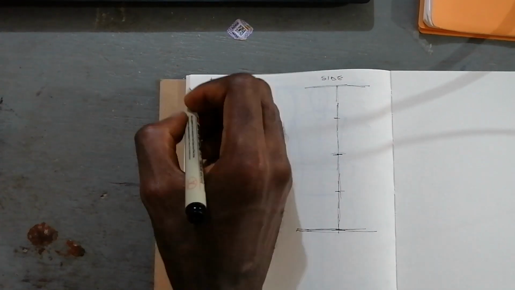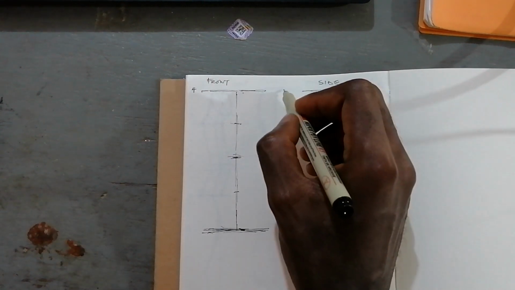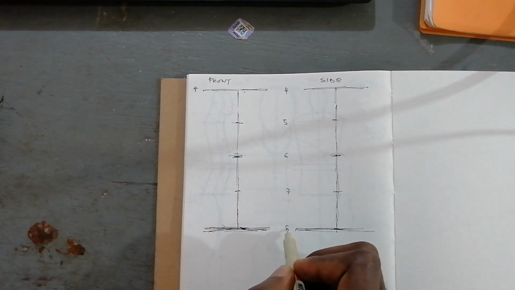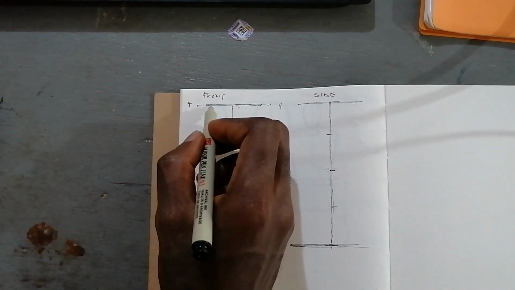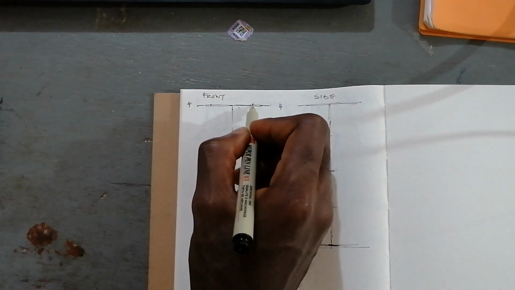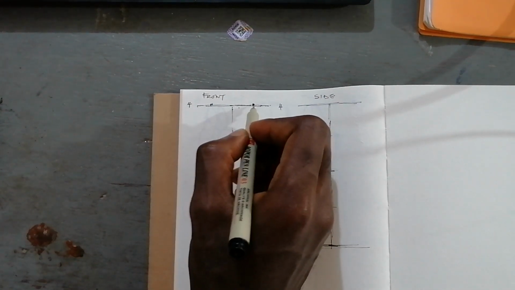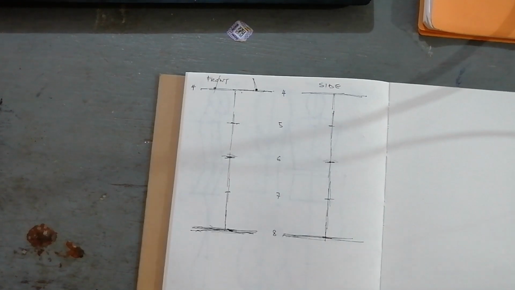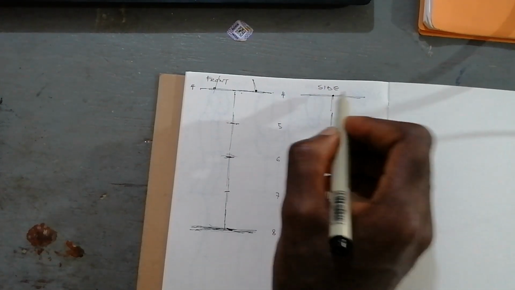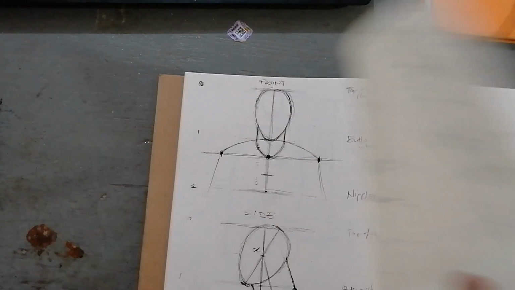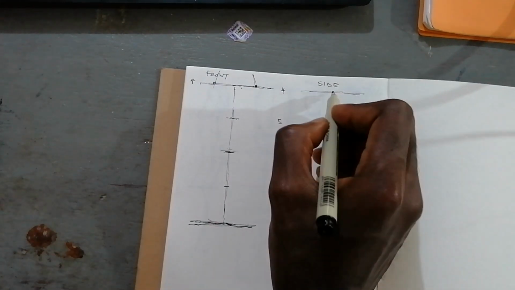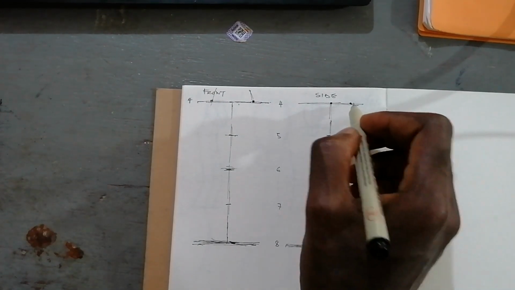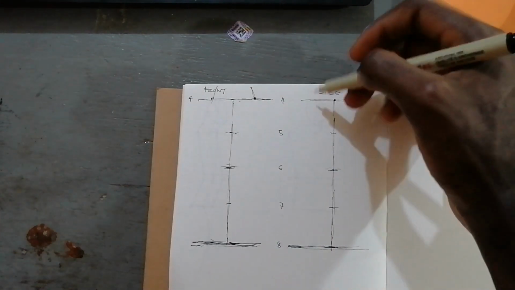Alright, so this will be number 4. Let me number them right here. Number 4, number 5, number 6, number 7, and number 8. Let's make an indication for where the lower torso will end. Let's say somewhere here. That's where to end, like that. And let's do the same for this side as well. Let me refer. Okay. And this one will be like that.